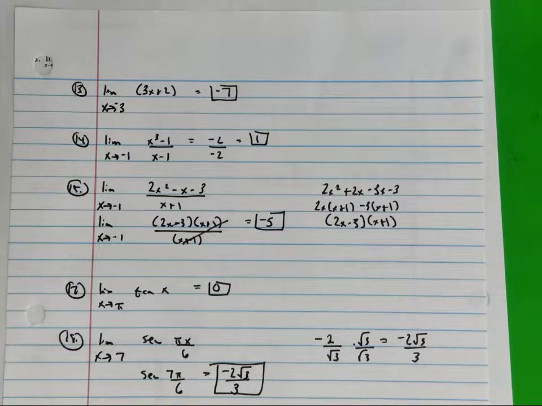Number 14, at first it kind of tricked me. I said, oh, I got to do something here. But that's a negative 1. Negative 1 minus 1 is negative 2. Am I okay with that? Yes. Negative 1 cubed is negative 1, minus 1 is negative 2. So negative 2 divided by negative 2 is a positive 1.